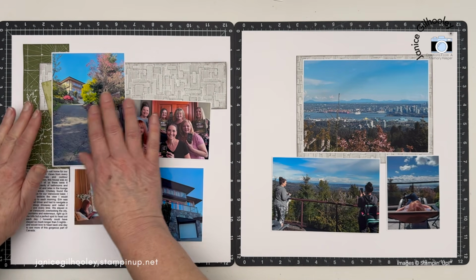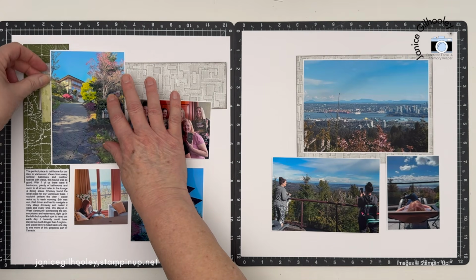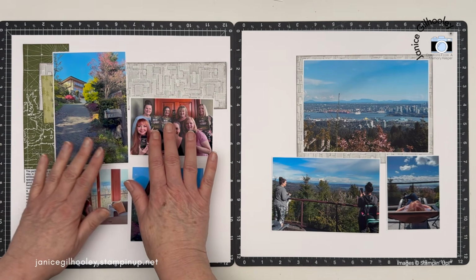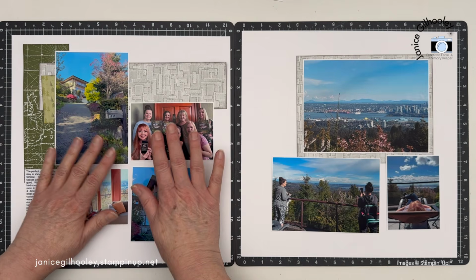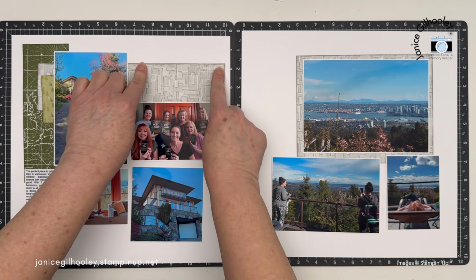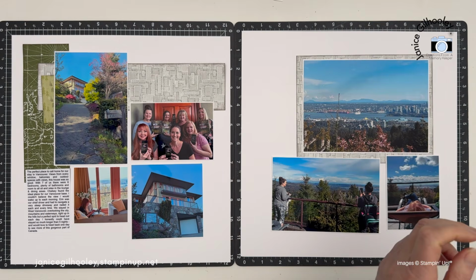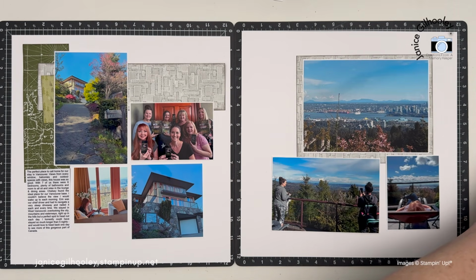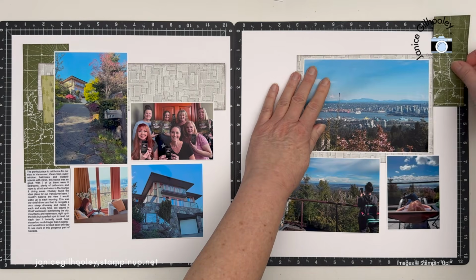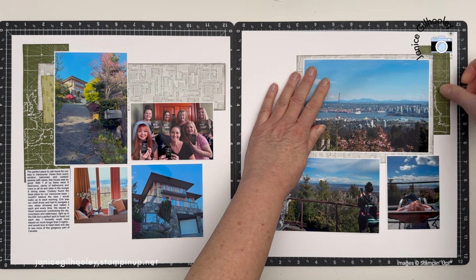Even though this paper is fairly busy, because I'm going to be double matting my photos, I think it's going to work quite well. So I really like this sort of arrangement. And you can see I have inked all the edges here. I've just inked them with Espresso. And now I need to build up this side to get some matching pieces here.